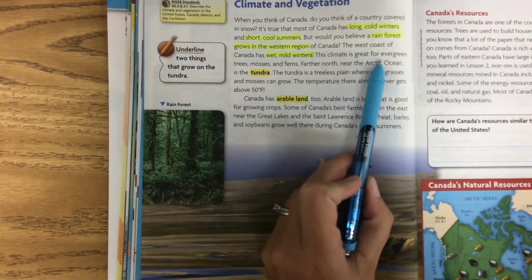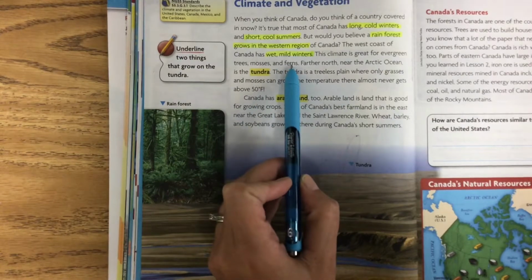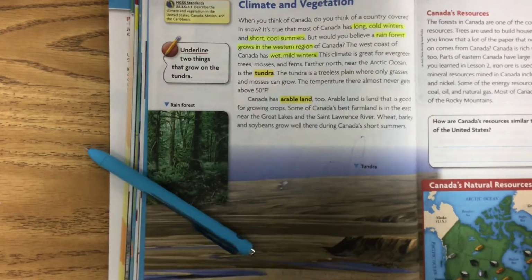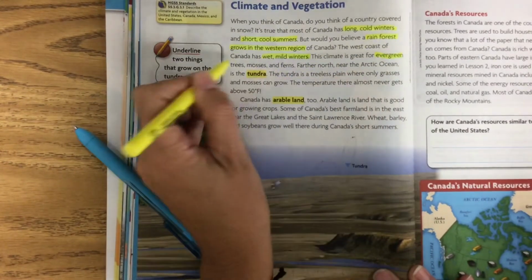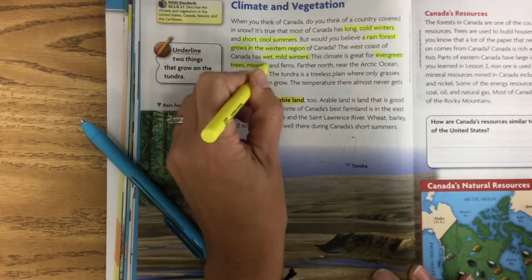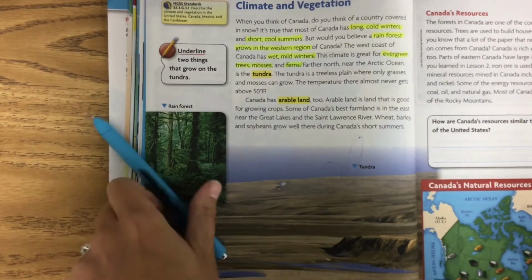This climate is great for evergreen trees, mosses, and ferns. Let's highlight some of those things. Evergreen trees, mosses, ferns, those are examples of vegetation that grows.